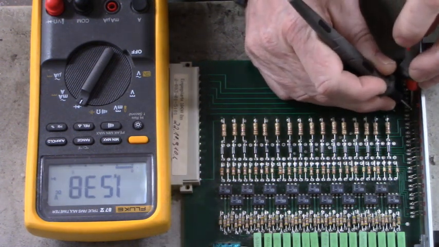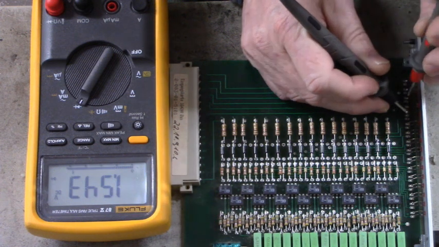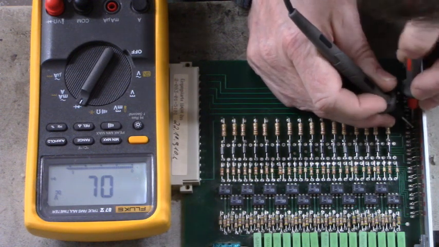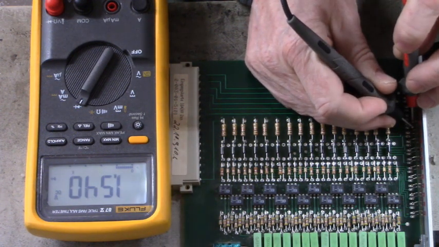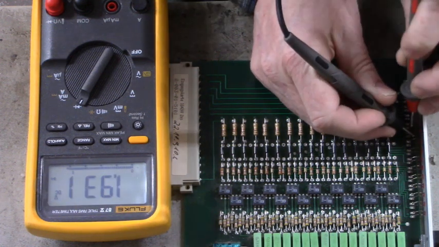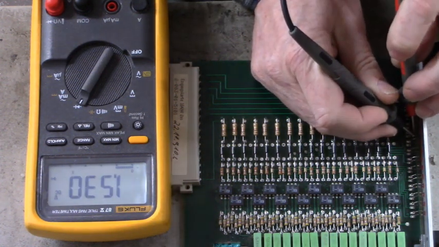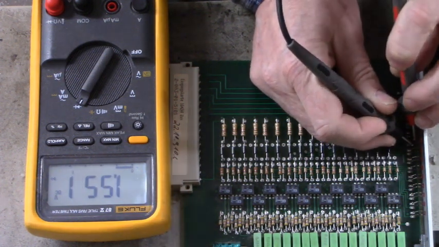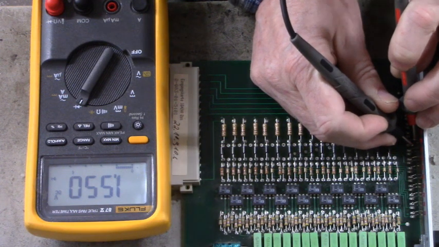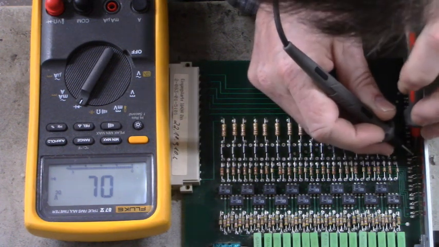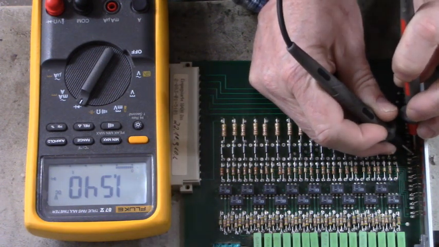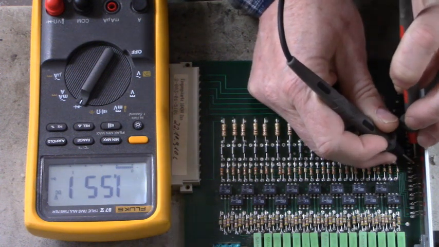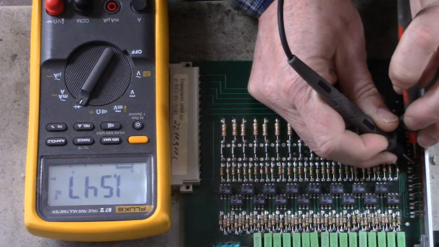C LED, 1.531. B LED, 1.519. A LED, 1.540. 9 LED, 1.530. 8 LED, 1.550. 7 LED, 1.540. D LED, 1.547.